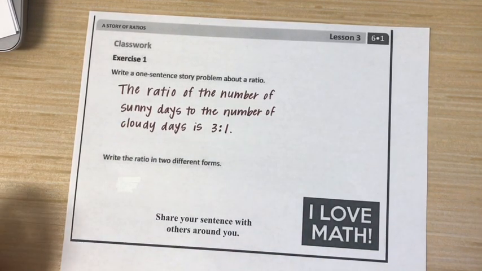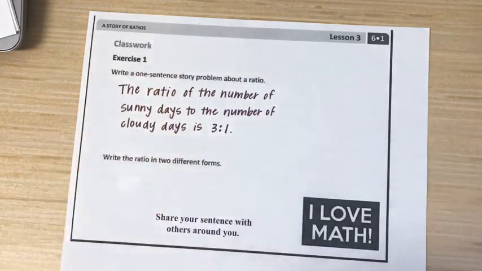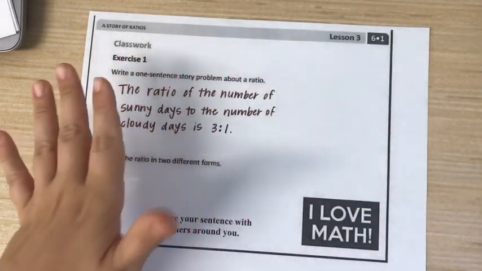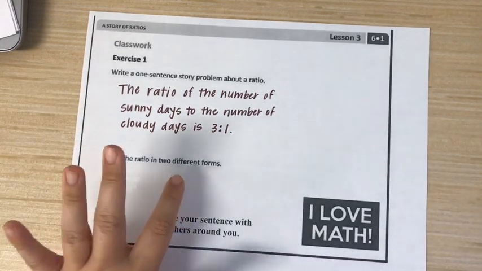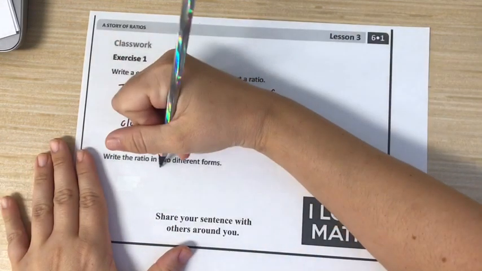Now, if you're somebody who likes a challenge, you do not have to use my example here. You can make up your own one-sentence story problem about a ratio. You can talk about whatever you want, the ratio of licorice to lollipops, the ratio of elephants to coyotes, whatever you want. I just gave an example today so that I can demonstrate what it means by 2 different forms.